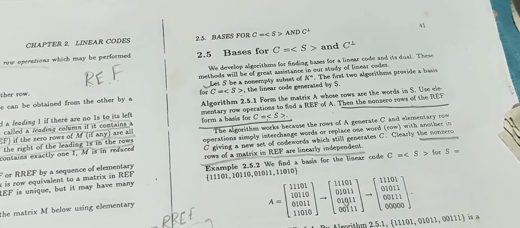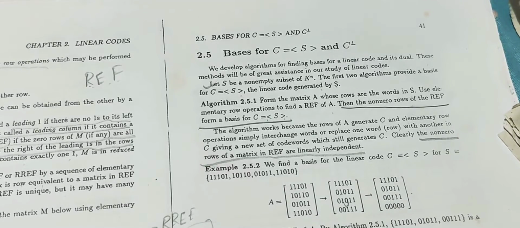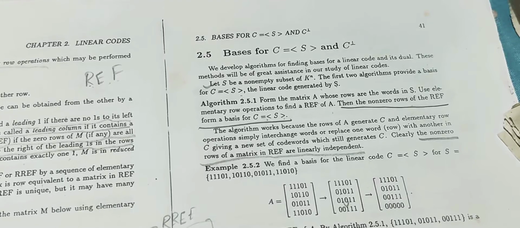Okay, so the algorithm works because the rows of A generate C, and elementary row operations simply interchange words or replace one word with another in C, giving a new set of code words which still generate C. Clearly the non-zero rows of the matrix in REF are linearly independent. So non-zero rows of the REF form a basis means what? They are linearly independent.